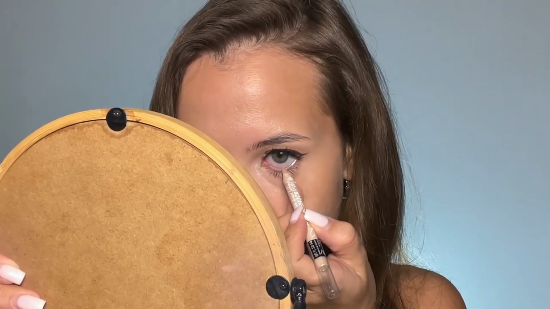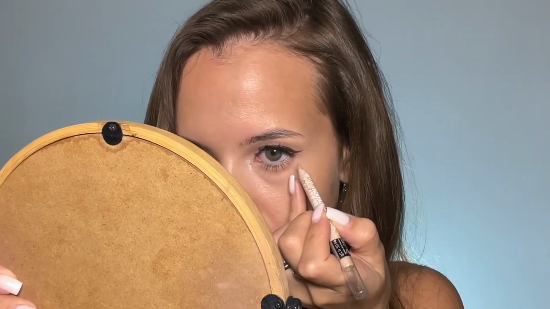Now I wanted to deepen the outer corner of my eye a little bit, so I take the same shadow and just apply it on the outer corner. This is the result we get. You can compare before and after.